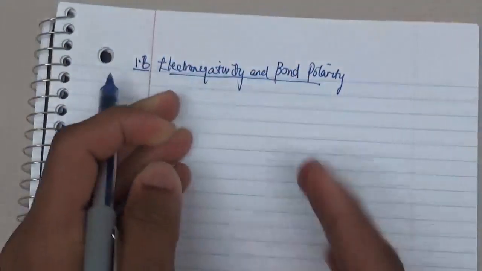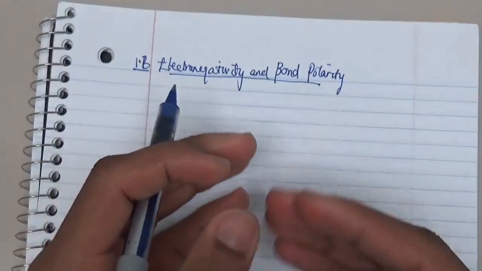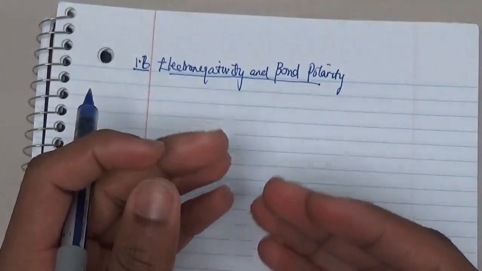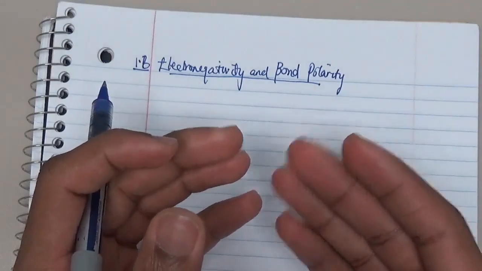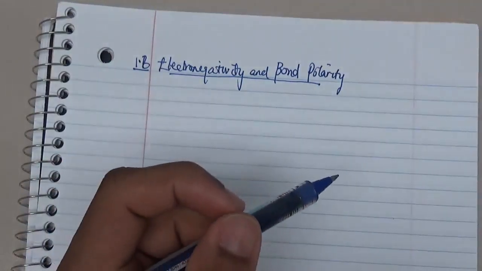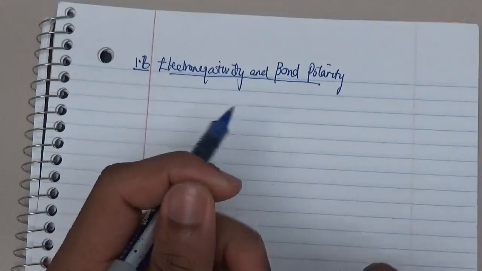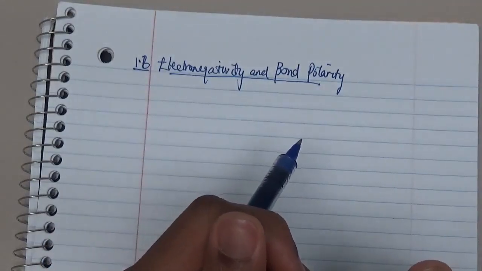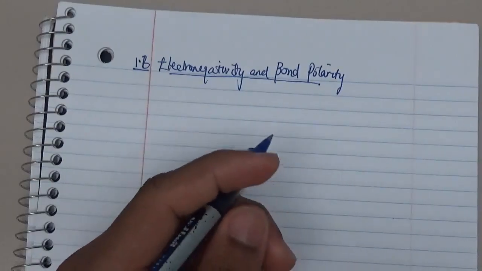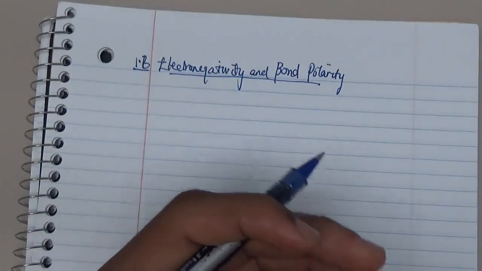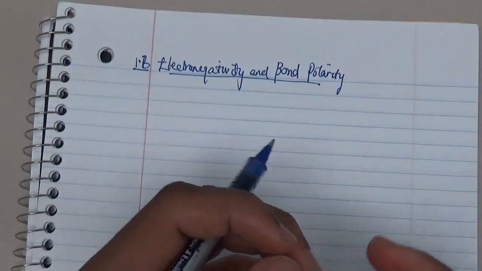These two concepts are quite important and sometimes they're used interchangeably. If you're looking at equal sharing of electrons between atoms, that leads to a nonpolar covalent bond, because covalent bonding involves sharing, but there are two cases.